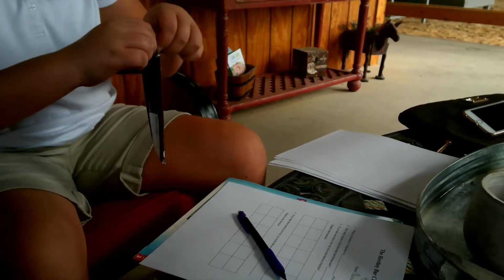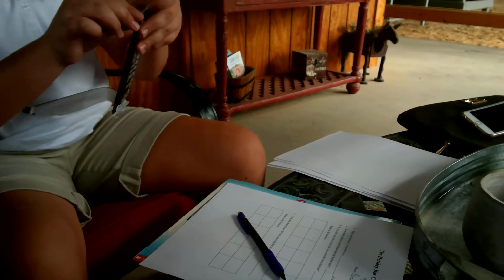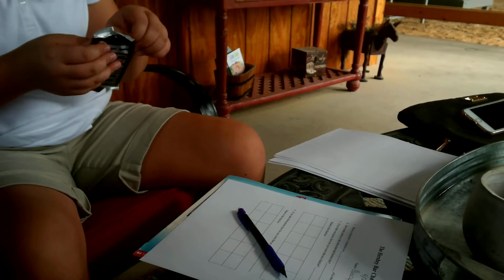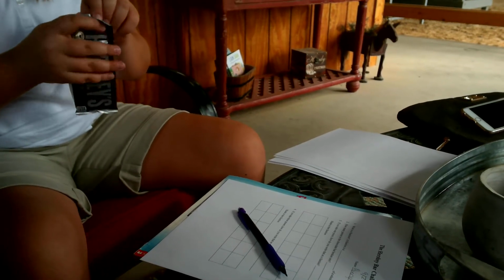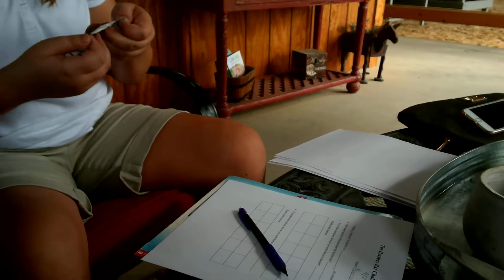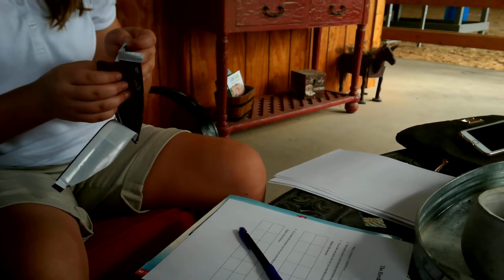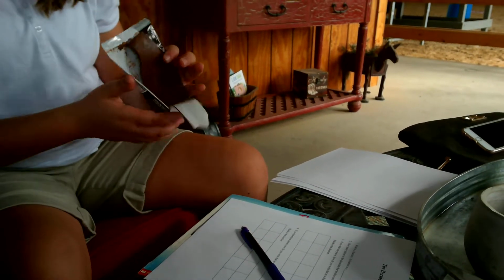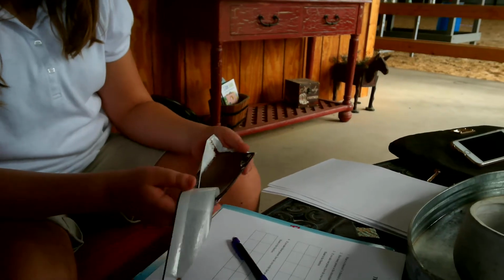I can't open it. There you go. Oh, this is on it. It's starting to melt. Okay, well, we'll do it in a second. Just leave it like that. Okay, put it on the page next to it.